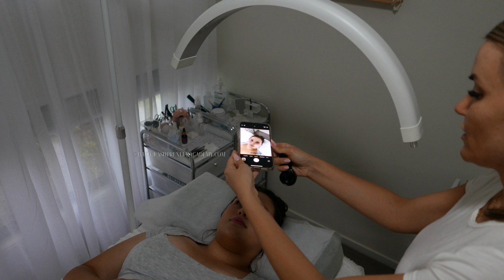First of all, for the purpose of the video, my light above the client's head is off because it would reflect on my phone screen. But of course, in real life, you want this main light on.